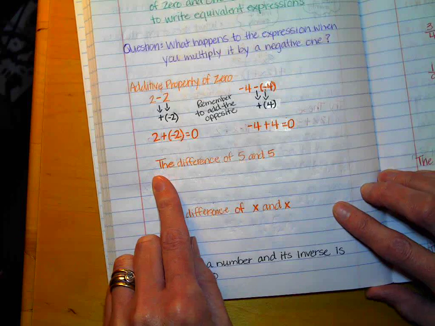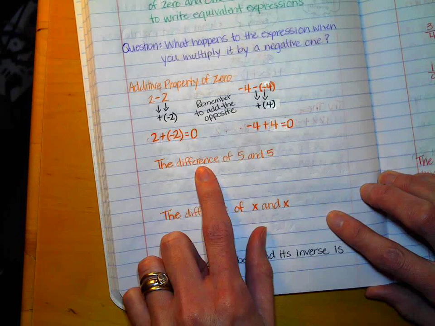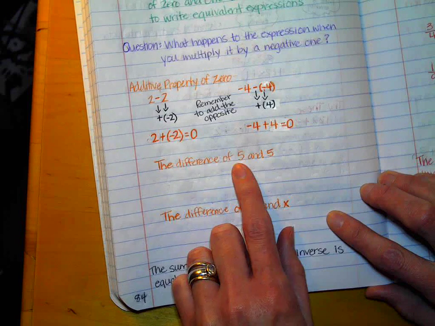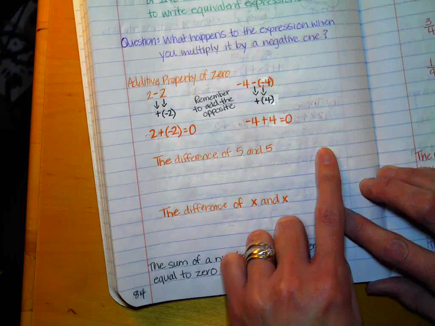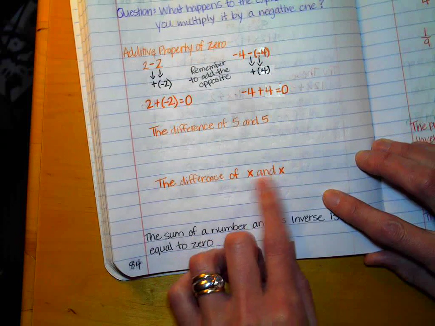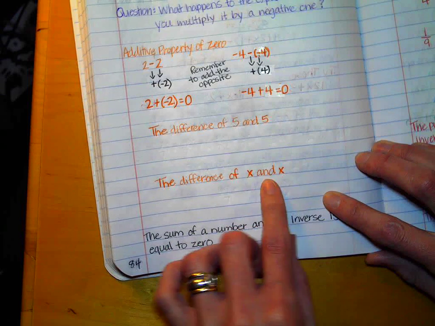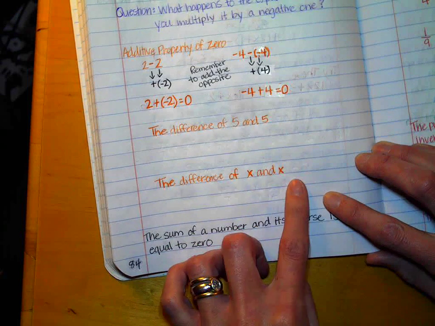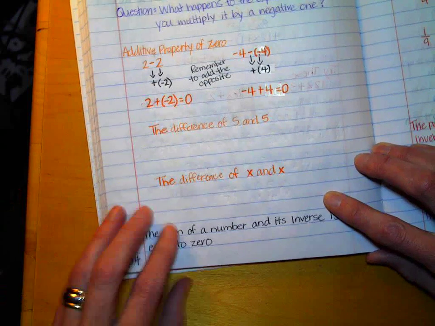I would like you to try these two by yourself. The difference of 5 and 5. So difference means you're subtracting, and the two numbers are 5 and 5. You can show your work right here, and we'll check them in class tomorrow. The difference of x and x. Difference again means to subtract, so you're subtracting x and x. So x minus x, and then follow this process of the additive property of 0.